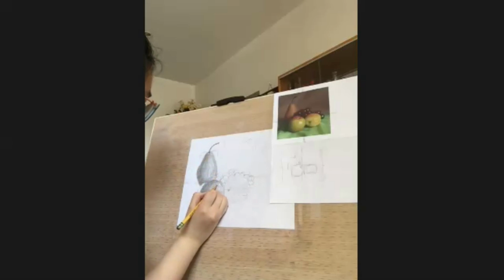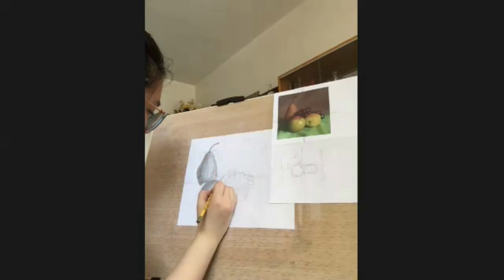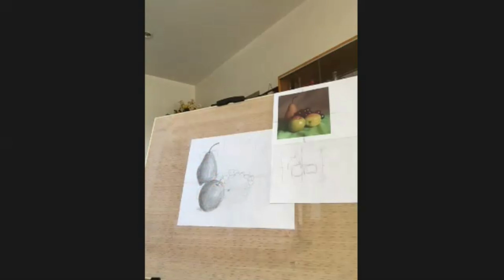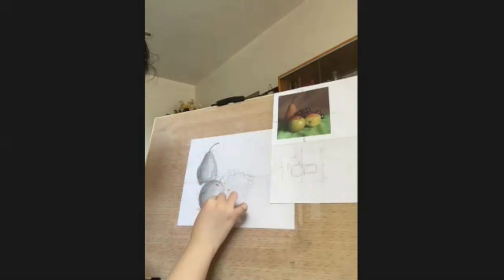On this crevice, and using Q-tip or your tissues, doesn't matter.